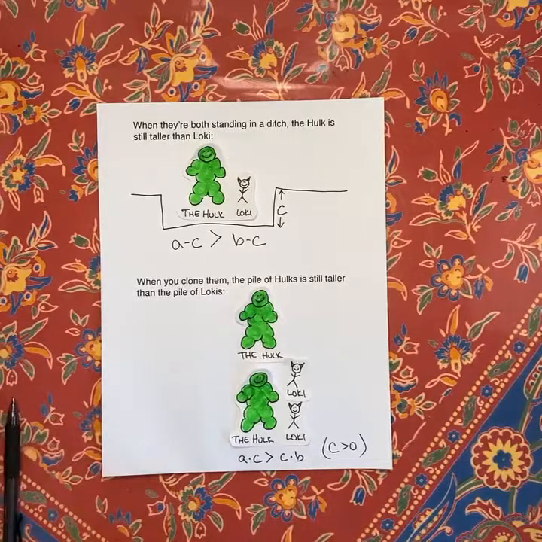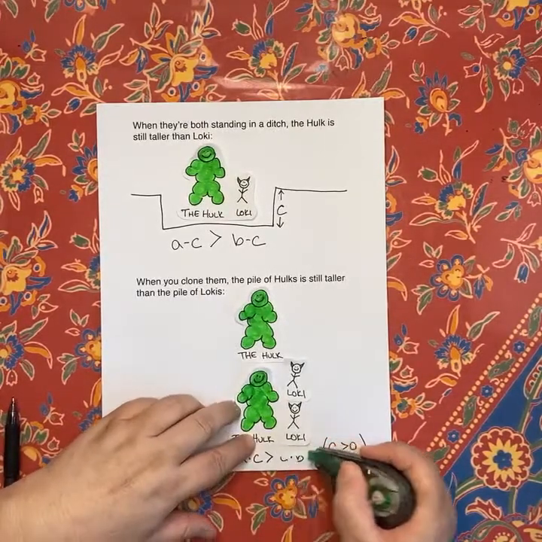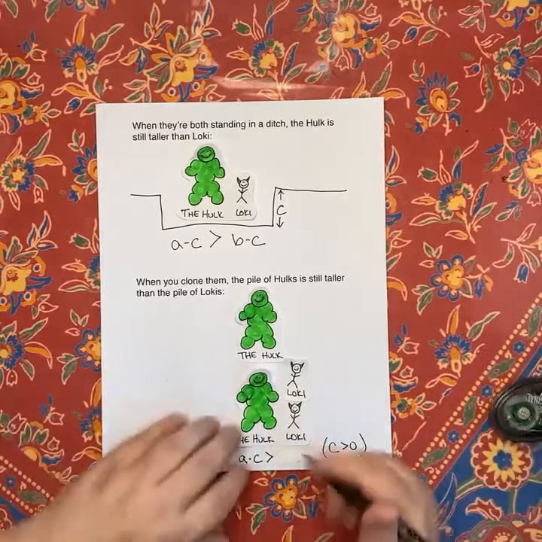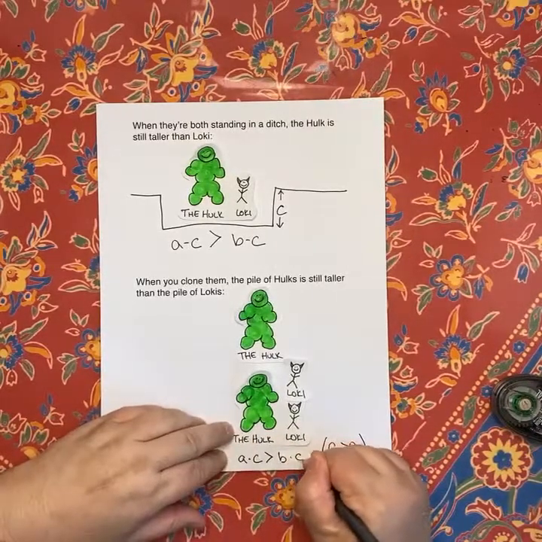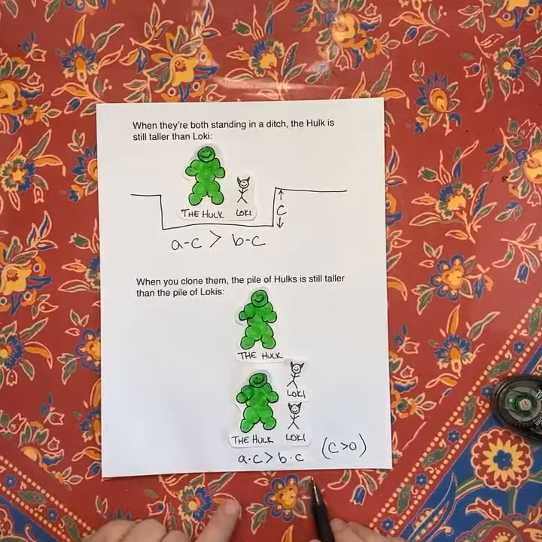So let me, what? Is there a pterodactyl over there? What? Oh, I swear I saw a pterodactyl.